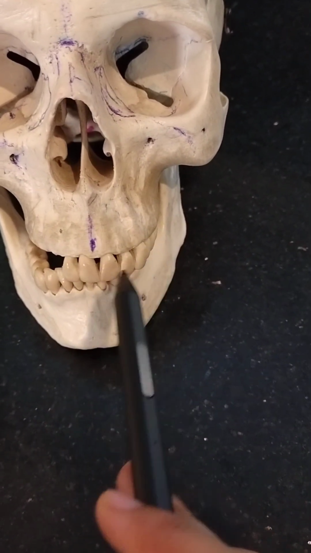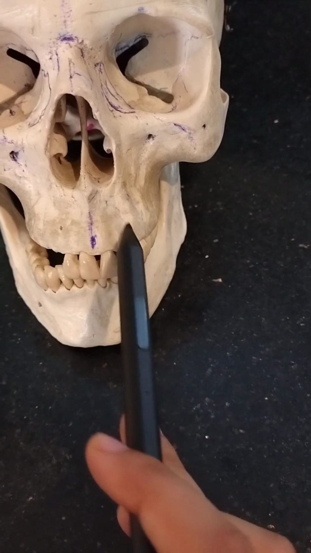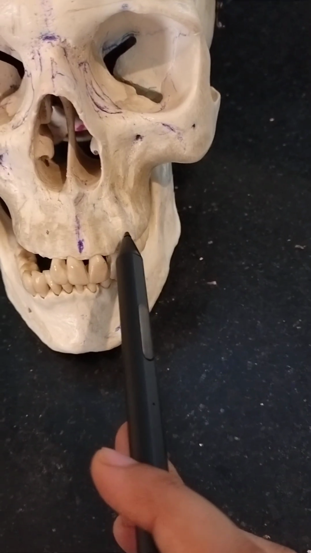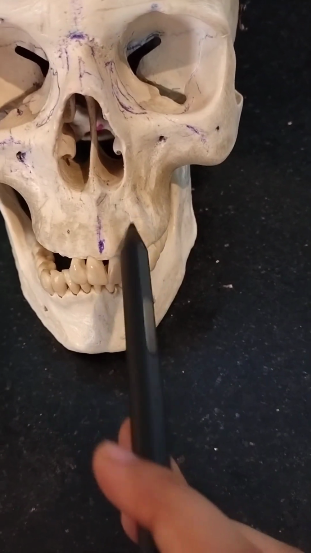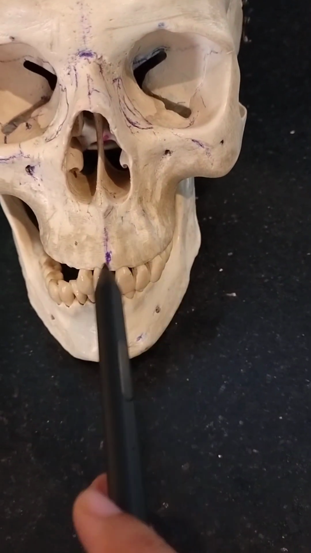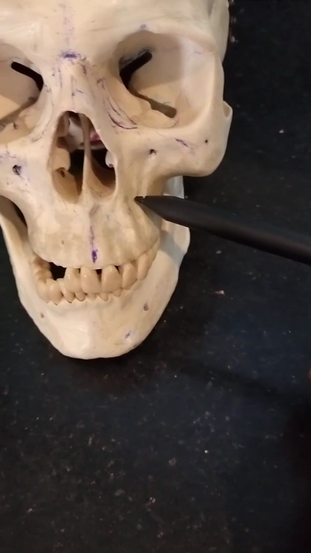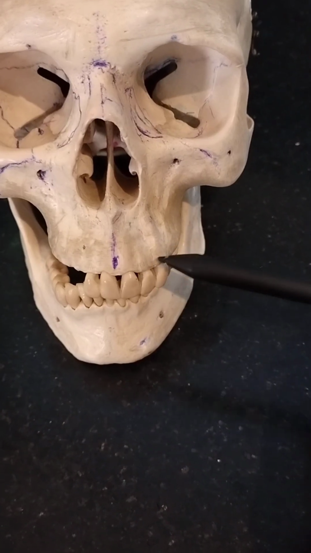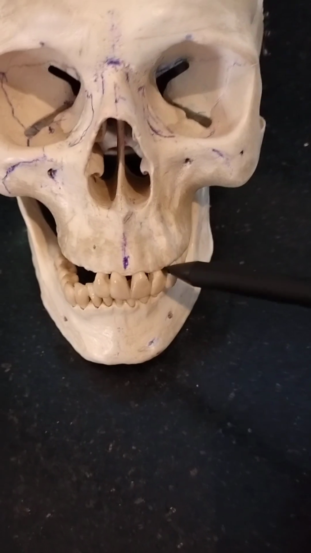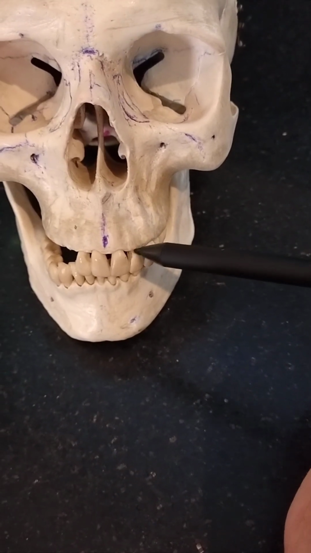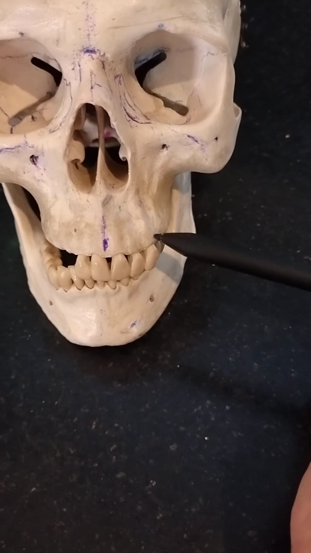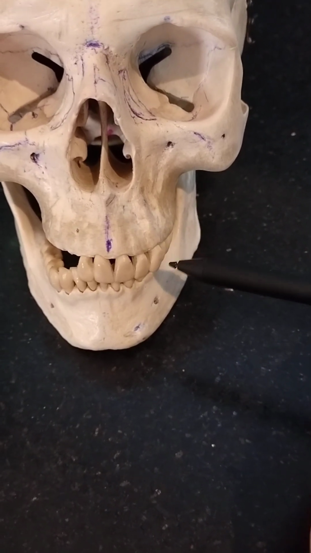Then in the maxilla we have the canine eminence, which has the root of the canine because it's the strongest and the longest root, so there it forms an eminence on the maxilla. We have the alveolar process of the maxilla, which with the opposite side of the maxilla forms the alveolar arch. The alveolar arch provides the sockets for the maxillary teeth.